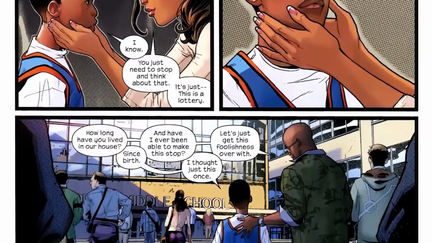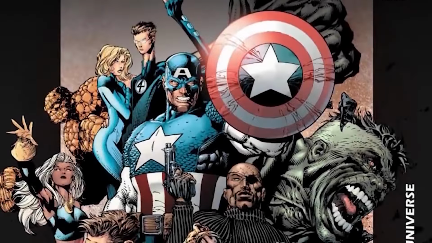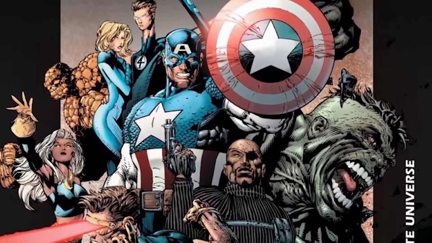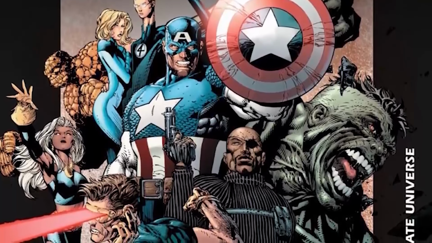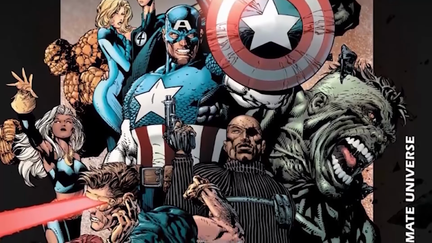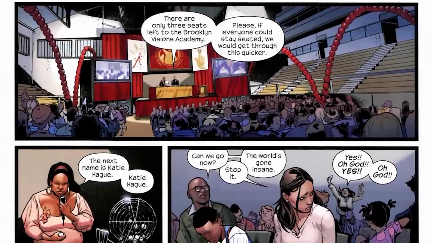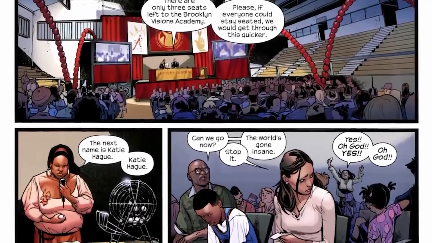The Ultimate Universe was Marvel coming along and saying, okay, how can we take these characters that everybody knows and everybody loves and update them for the modern day so they could basically get an answer to the question, what if Captain America emerged right now? That was the whole basis behind the Ultimate Universe back when it was made in the year 2000. And so the idea is that Miles Morales is basically in a lottery for a charter school.